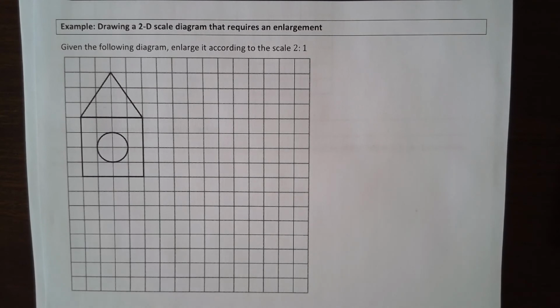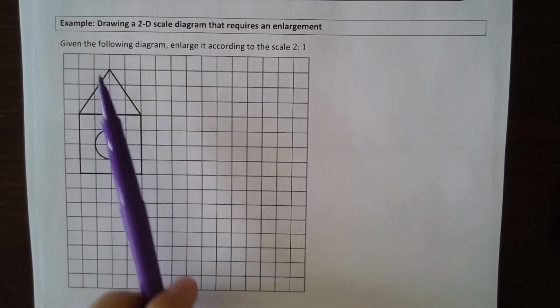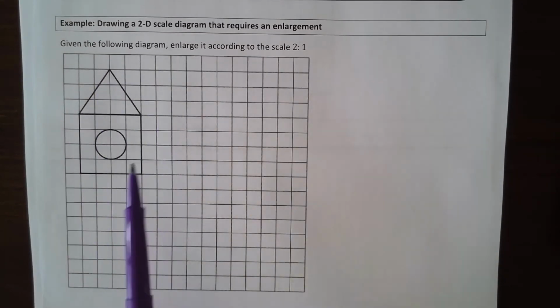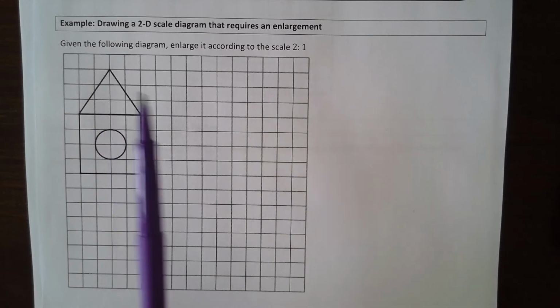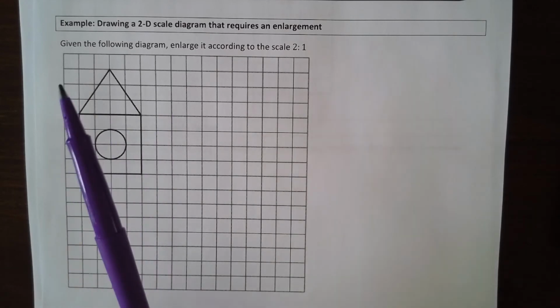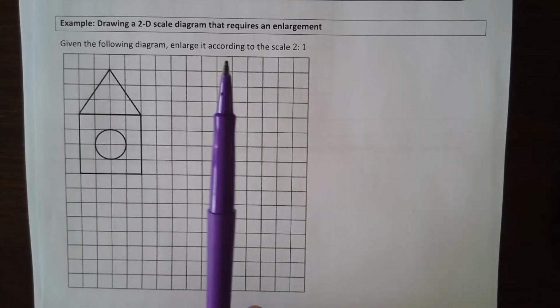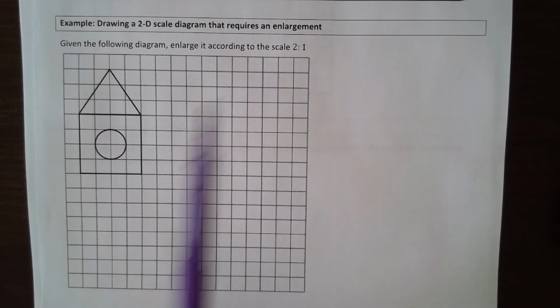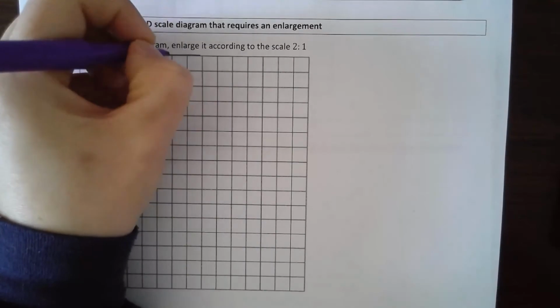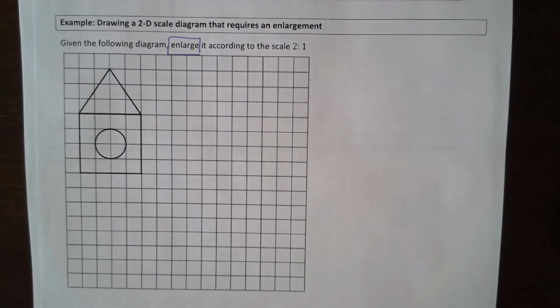So, and these are kind of fun. They're not too tricky. So here's an example. We are given a diagram of a little house here, right? Or a square with a circle and a triangle roof. The question says, enlarge it according to the scale 2 to 1. So this word enlarge is very nice.